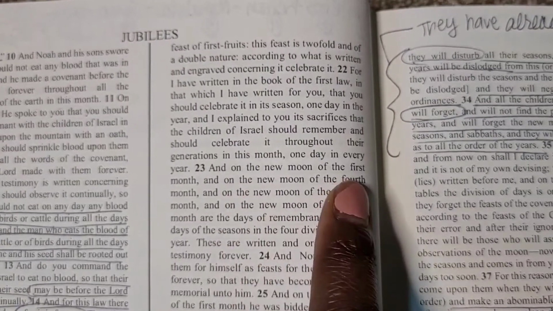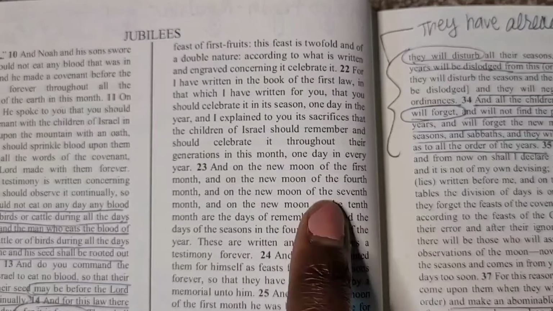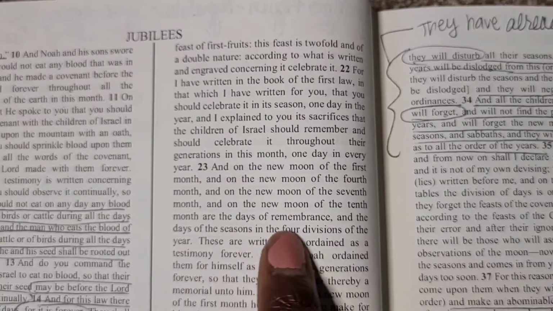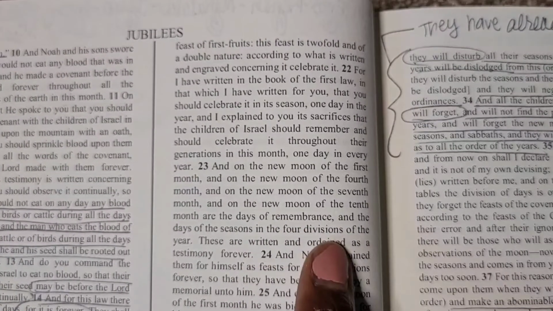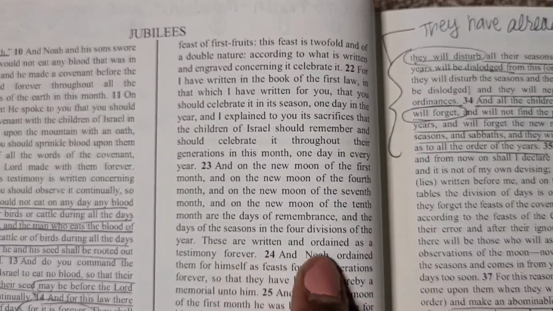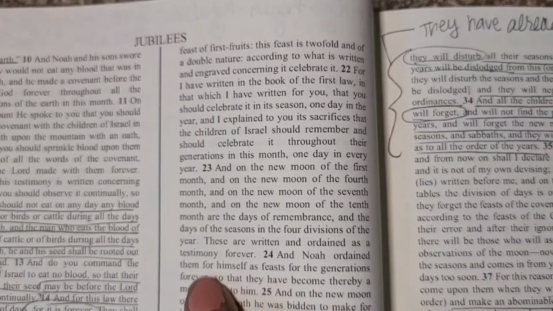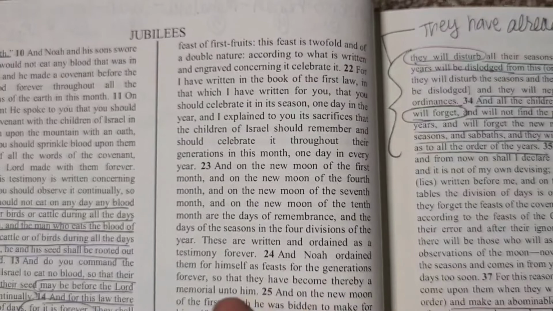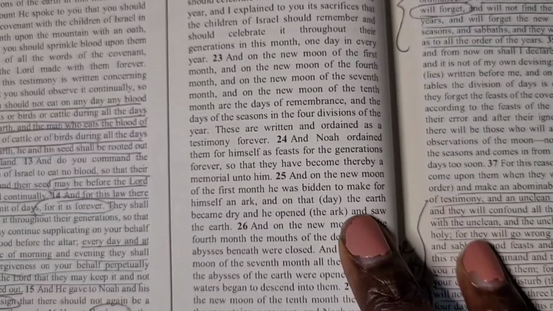Okay, and on the new moon of the first month, and on the new moon of the 4th month, and on the new moon of the 7th month, and on the new moon of the 10th month are the days of remembrance, and the days of the seasons in the four divisions of the year. These are written and ordained as a testimony forever. And Noah ordained for himself as feast for the generations forever, so that they have become thereby a memorial unto him.